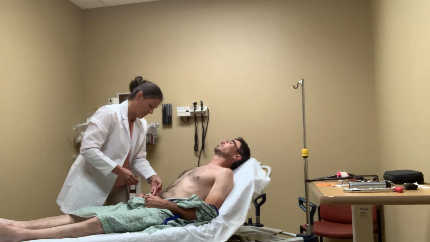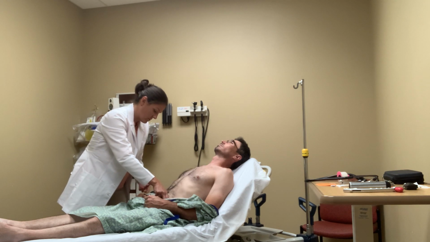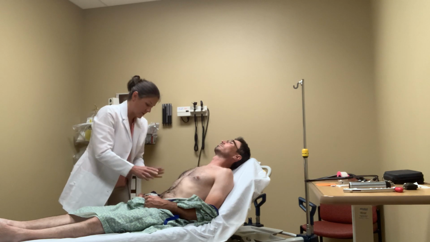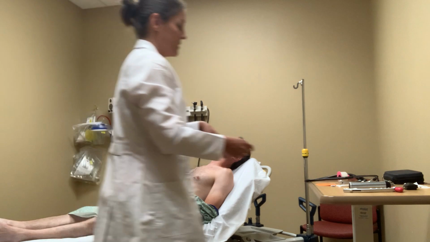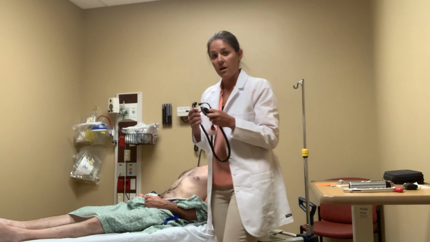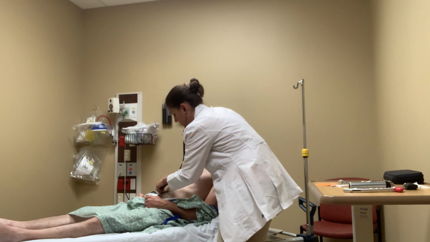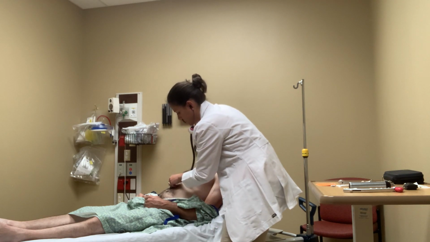I'm going to palpate for the femoral artery here on both sides. And it is normal. We're not noting any thrills or anything of that nature. I'm going to grab my stethoscope and perform auscultation of the abdomen. And tympany is noted throughout the abdomen.